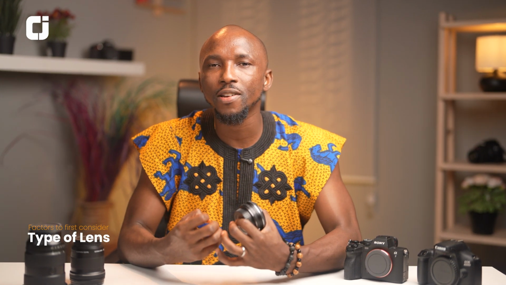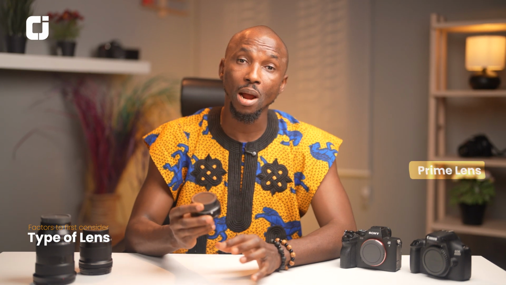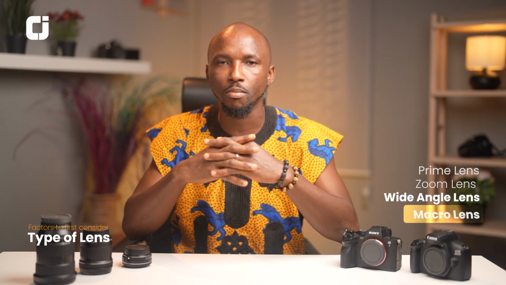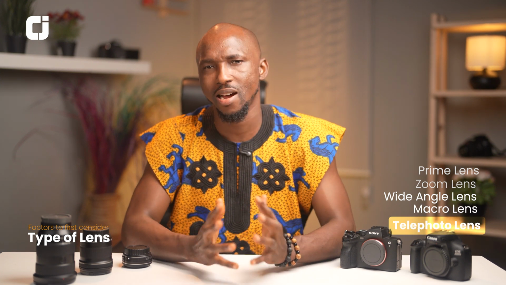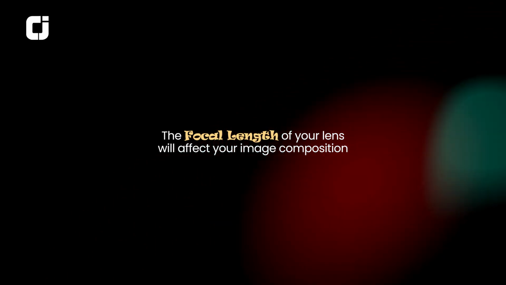So here are some factors you first need to consider. The type of lens. Lenses come in varying types and sizes. Now, choosing the perfect one for what you need it for is going to be very useful. There are prime lenses, you have zoom lenses, wide angle lenses, macro lenses, telephoto lenses, and what have you. Also, you need to understand that the focal length of your lens will affect your image composition. They all have a contributing factor to give to your image, that is, your final output.